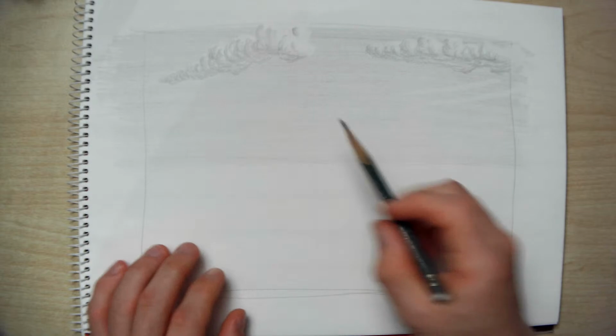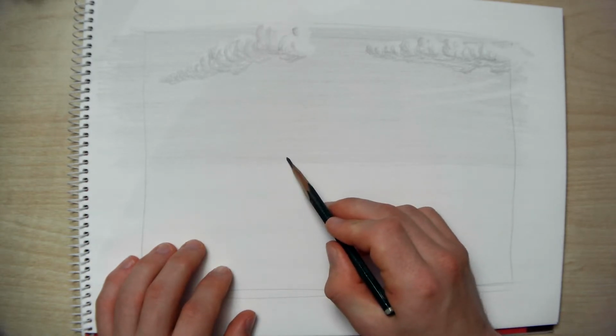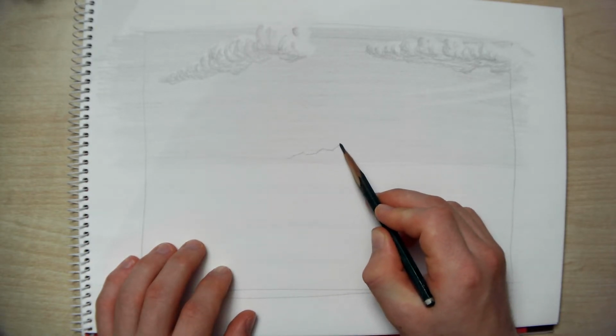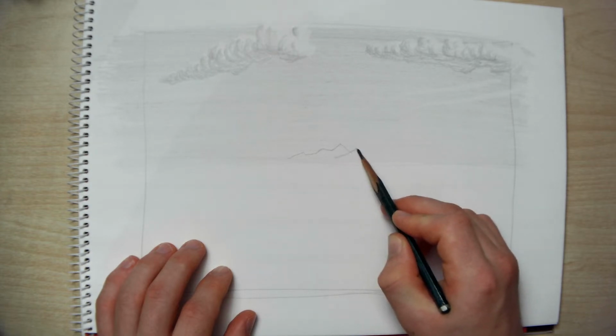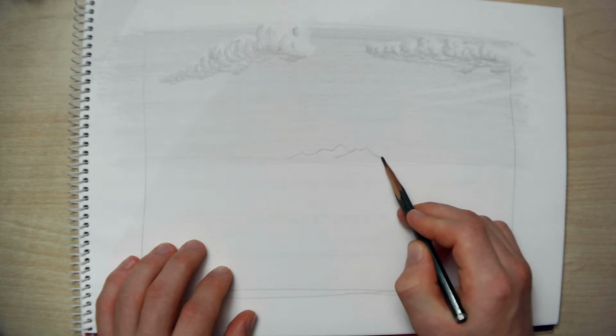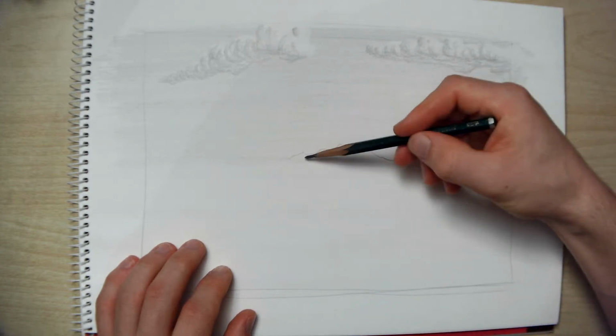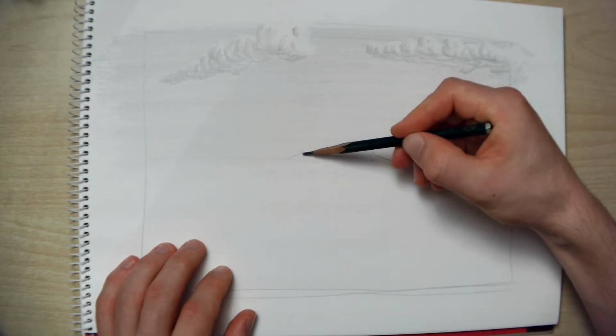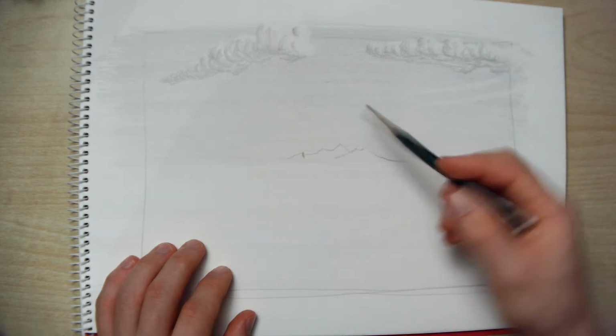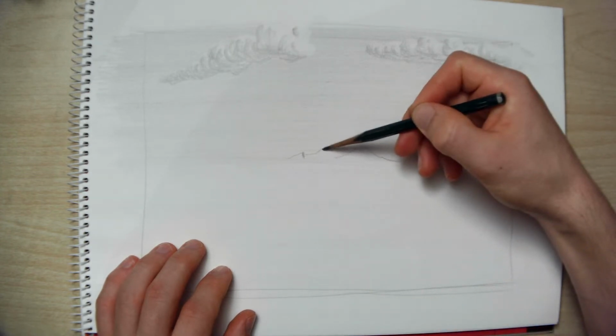Now, for our horizon, maybe there's a mountain right there, just out in the distance. A couple of mountains at that. Okay. Some shadows in here.